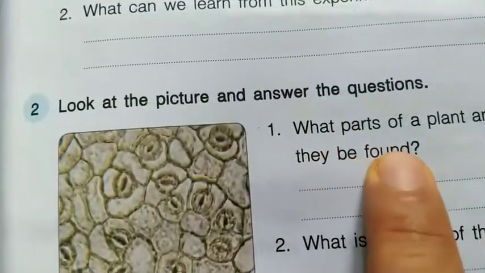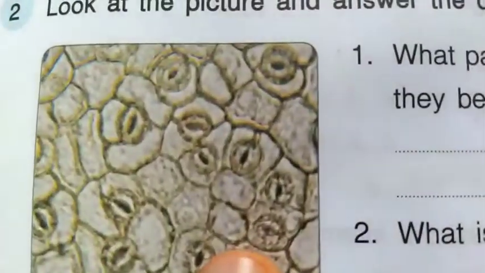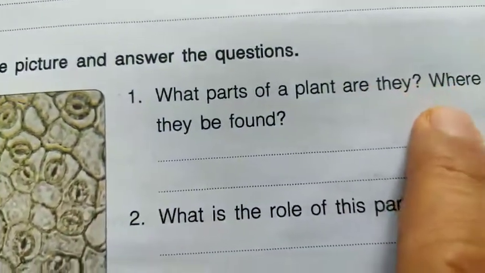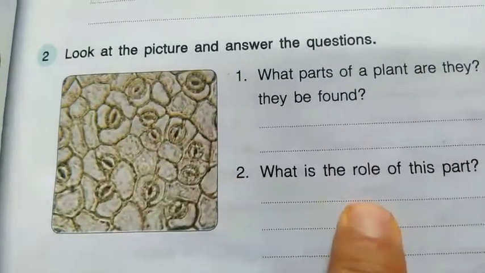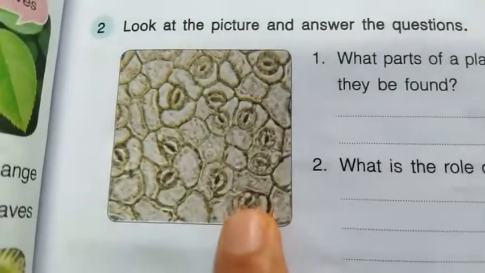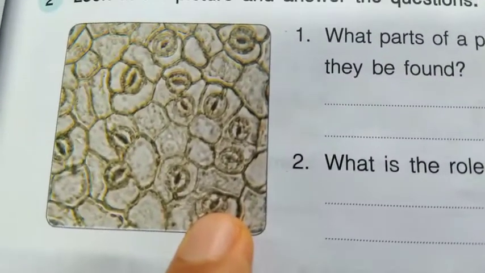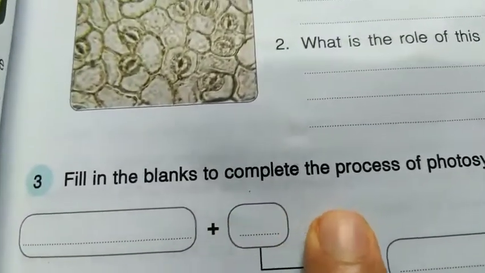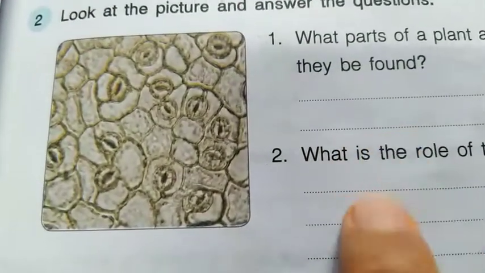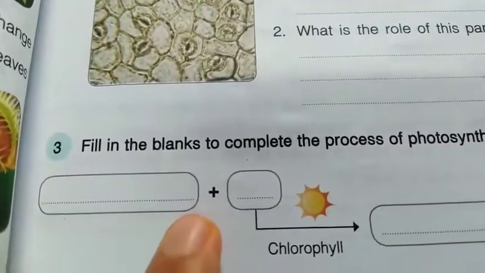Look at the picture and answer the questions. What parts of a plant are they? Oh, stomata. And where can they be found? All right, in the leaf. What is the role of this part? To absorb oxygen and also carbon dioxide used for photosynthesis. Fill in the blanks to complete. It also absorbs energy from the sun, all right, to make food through photosynthesis.